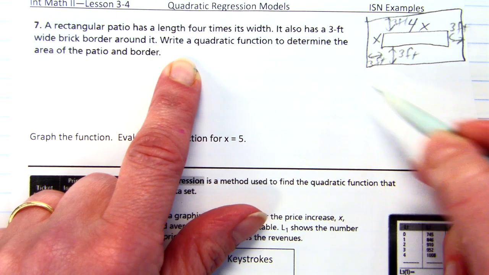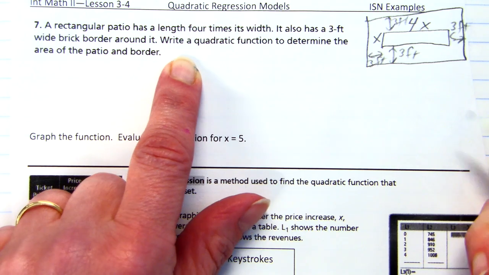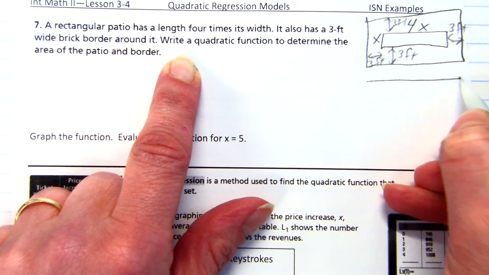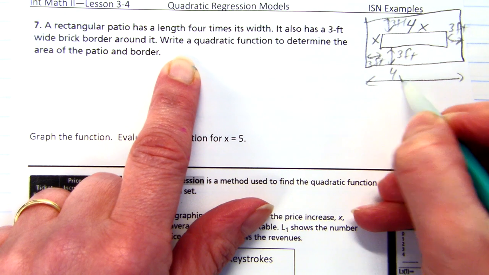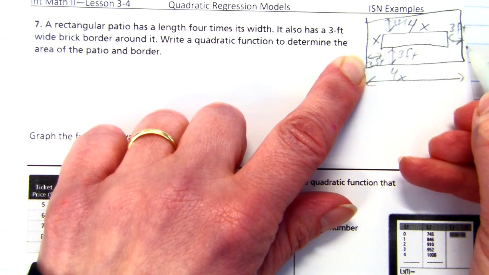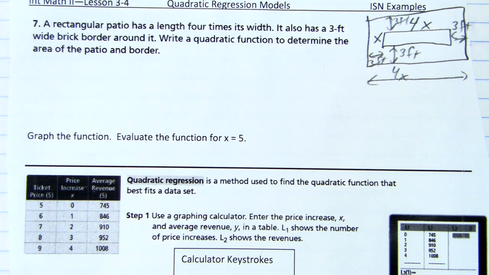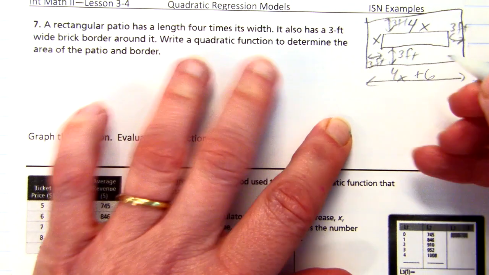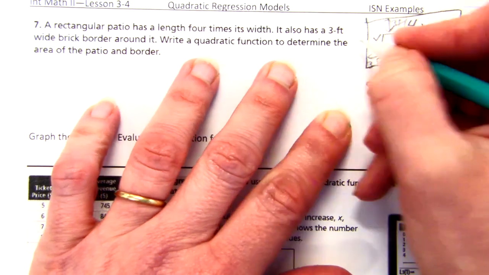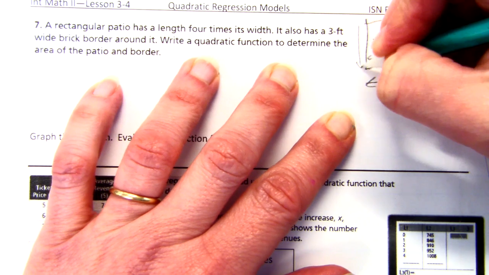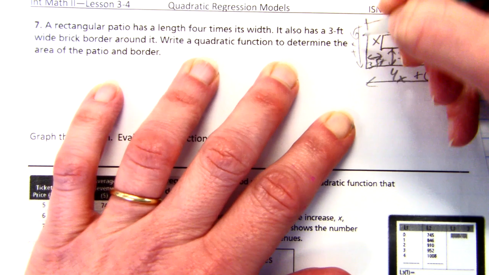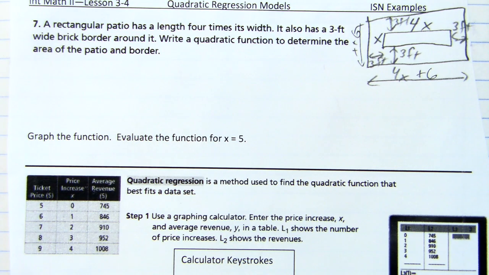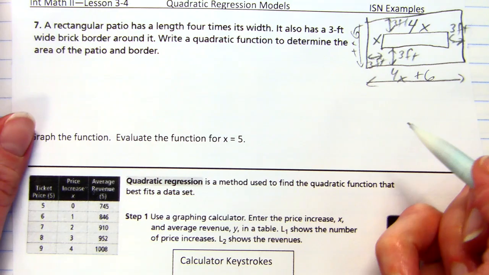So if I add 3 feet all the way around, what that does is this right here becomes 4x plus 3 plus 3. We're just going to make it plus 6. And then on this side, we're going to have x plus 6. So if they want us to write a quadratic function to model that, then it's going to look like this.